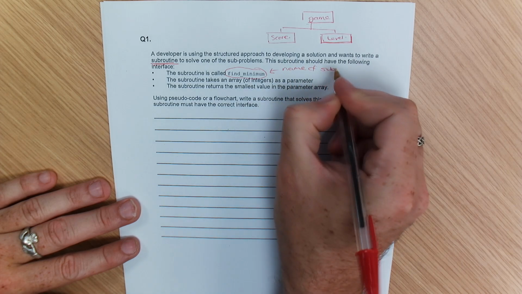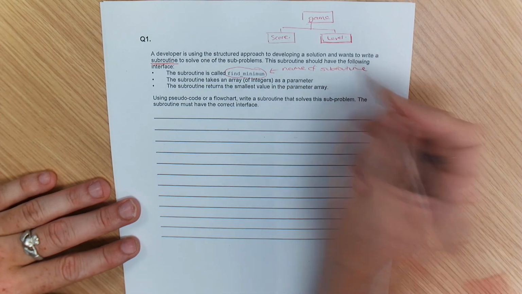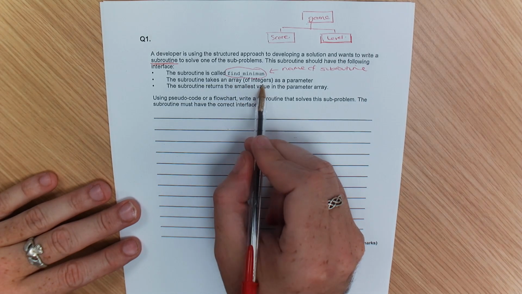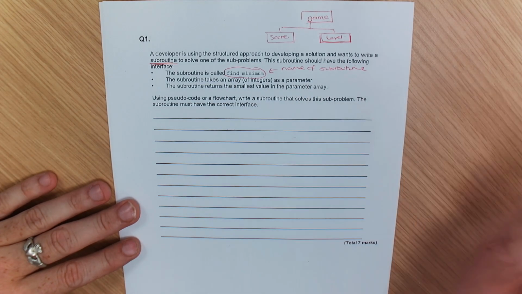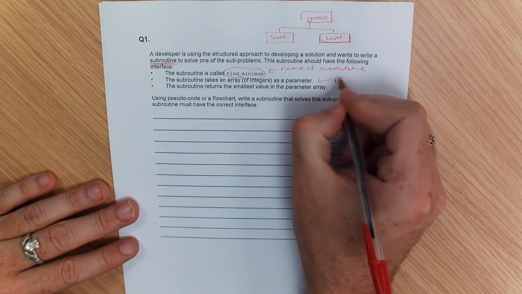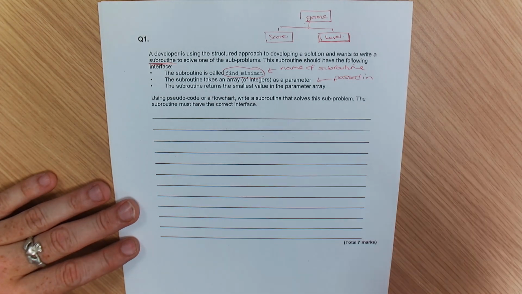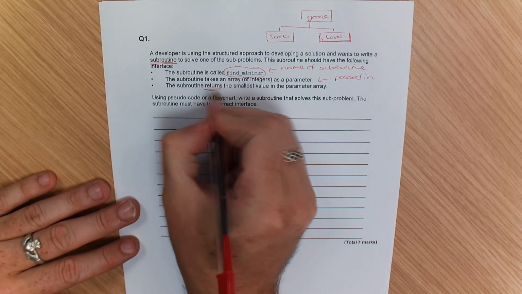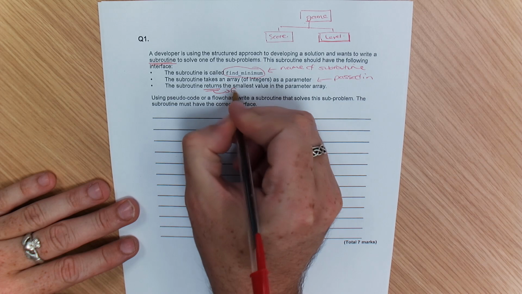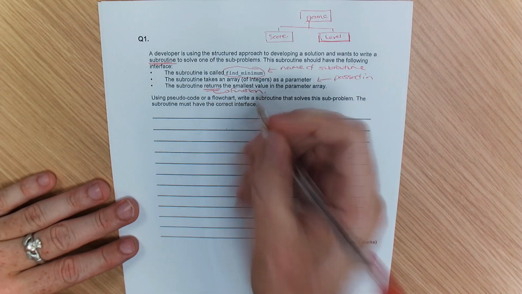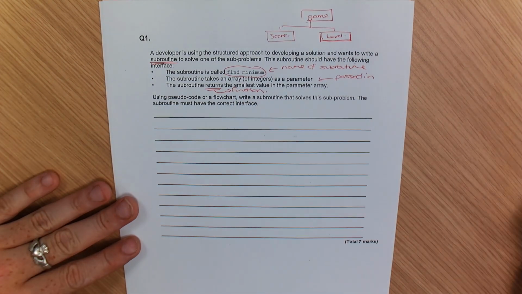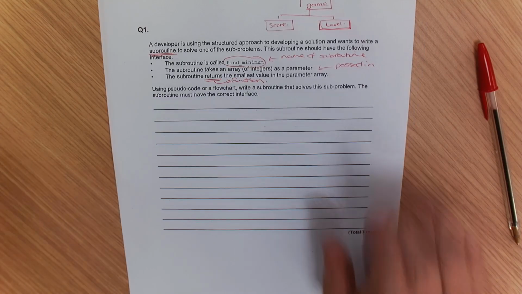All right? Then, the subroutine takes an array of integers as a parameter. So these are the things that will be passed in. It will return. The difference between, there are two types of subroutine available. You have a function and a procedure. This is a function because it returns a value, and we're going to talk about that in a minute. So let's start this off.